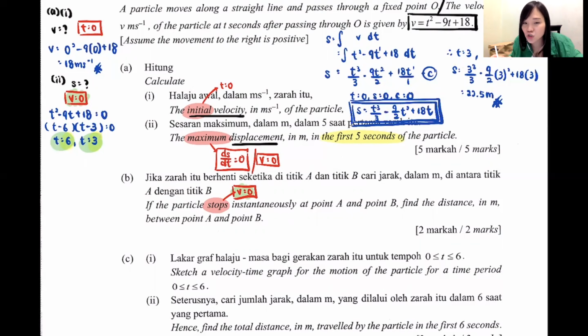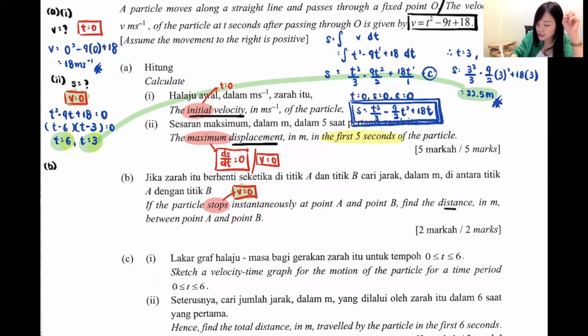So they say, if the particle stops at point A and point B, you see, they say point A and point B, you know, got 2 points. 2 spots, that's why you got 2 answers, right? And one of the spots, on the 3rd second, you already know they stop at 22.5, correct? Then for the B, they say, find the distance. Distance and displacement are different. Displacement is your location, but distance is the gap between. But of course, I must find my location first, only then will we know the distance in between us. So I already know on the 3rd second, your location is 22.5.